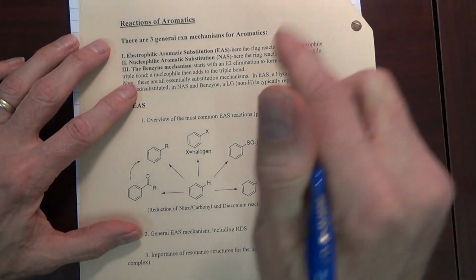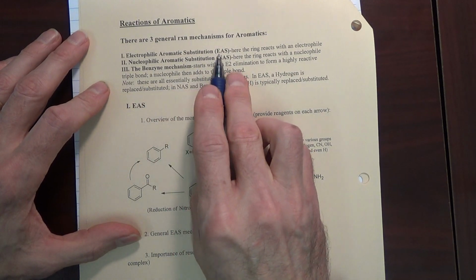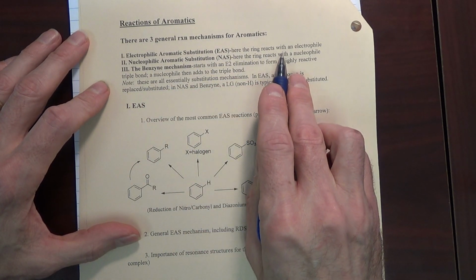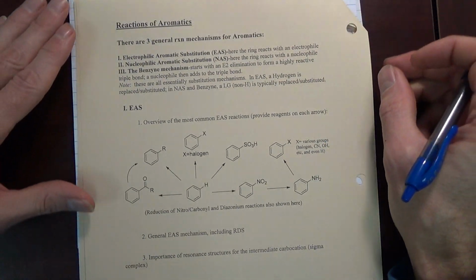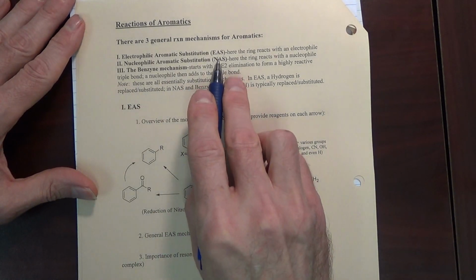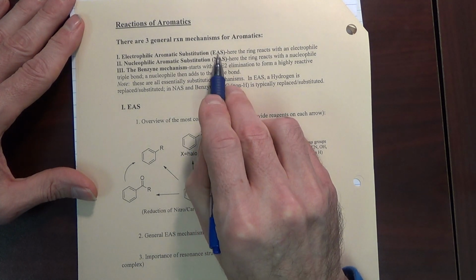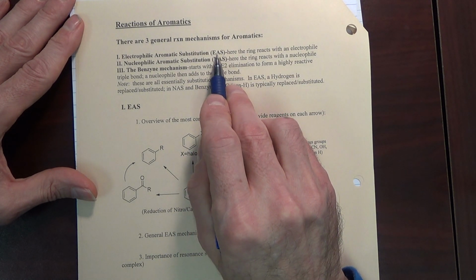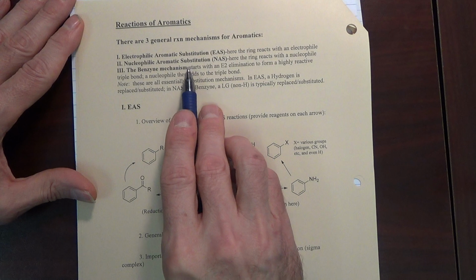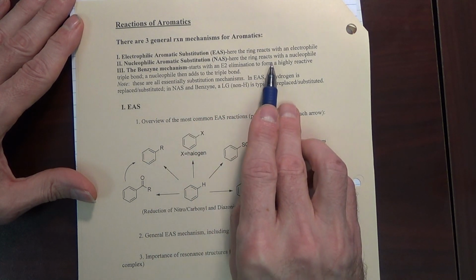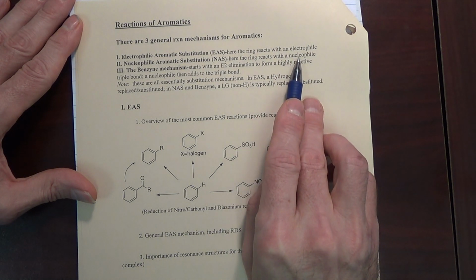All right, there are three general reaction mechanisms for aromatics. One is EAS, electrophilic aromatic substitution. Here the ring is going to react with an electrophile. And we will focus on EAS reactions a good bit and here at the beginning. It's the most common mechanism that you will see for aromatics. But you also see two other mechanisms, and that includes nucleophilic aromatic substitution, or NAS, and there the ring acts as a nucleophile. I'm sorry, it reacts with a nucleophile.